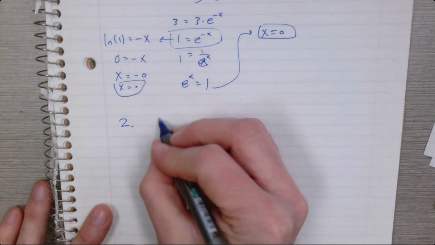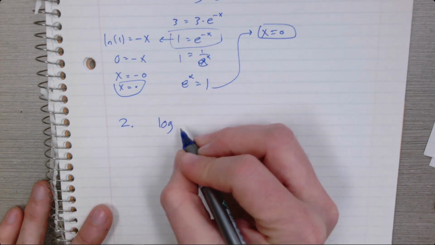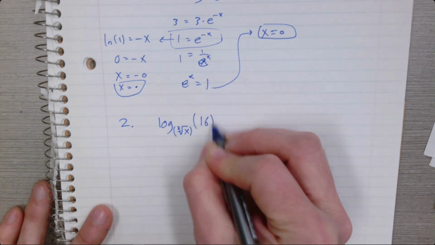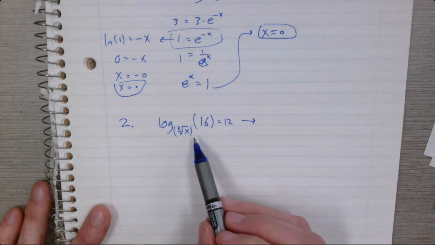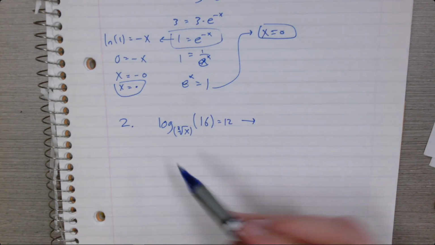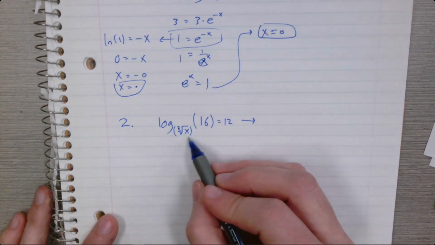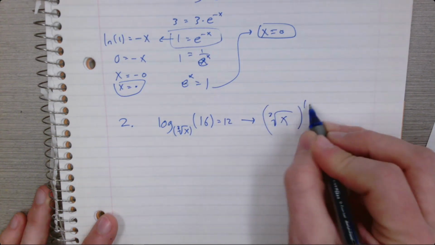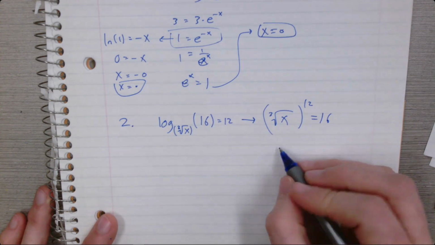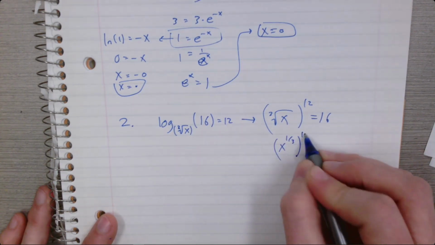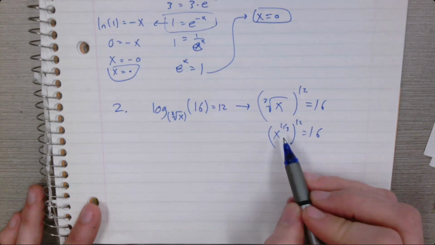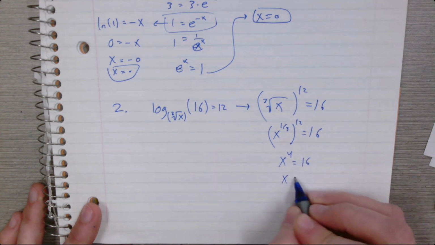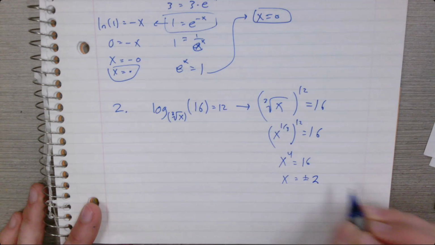Okay, number 2, which comes sequentially after 3 in the problem set apparently, is log base cube root x of 16 is 12. We're solving for x. Okay, so let's just apply the definition of logarithms, or let's rewrite this as an exponential. So the base to the power of 12 should be 16. So cube root x to the power of 12 should be 16. Cube root is the same thing as x to the 1/3. So now we can multiply those. So 12 divided by 3 is 4. x to the 4 equals 16, so that means x equals plus or minus 2.